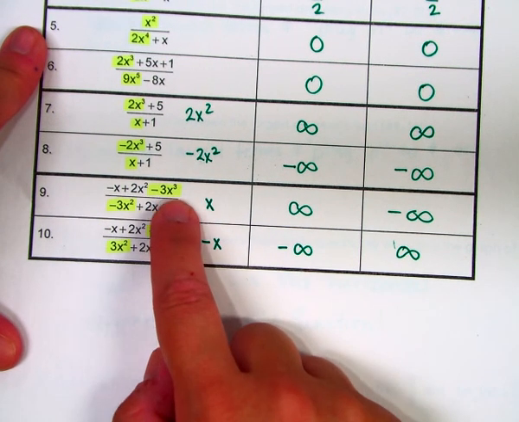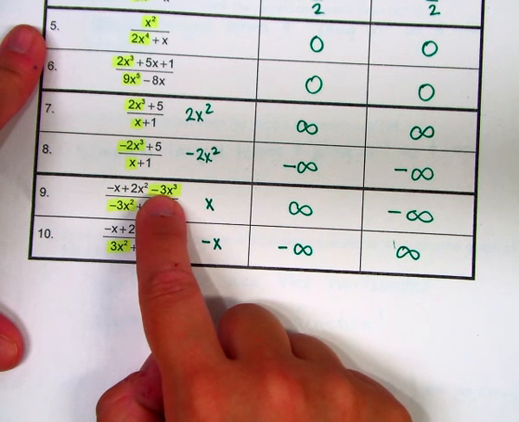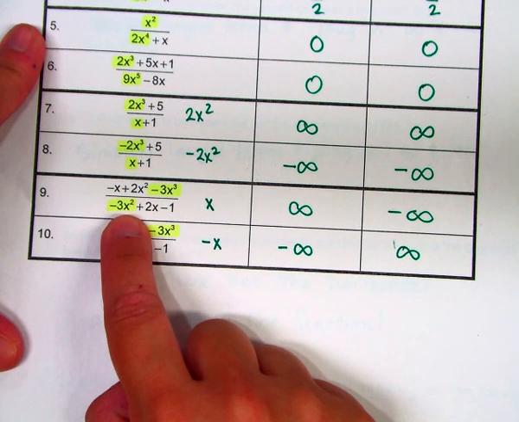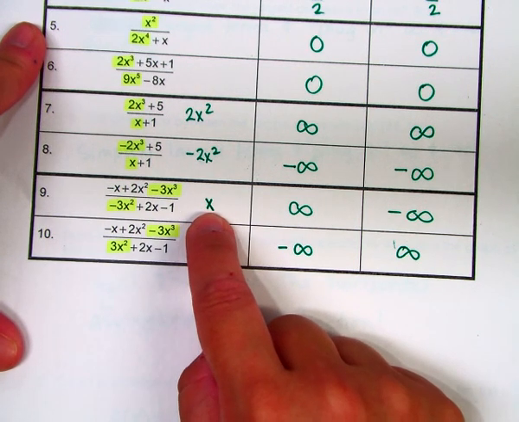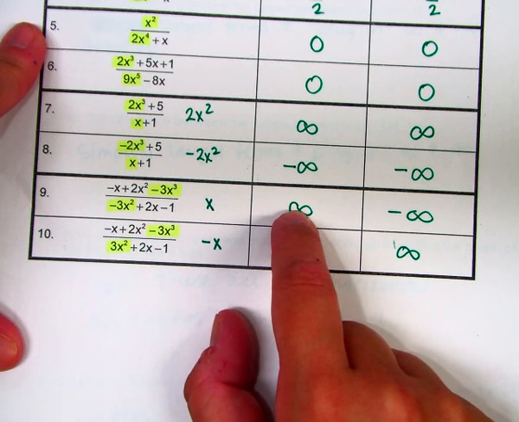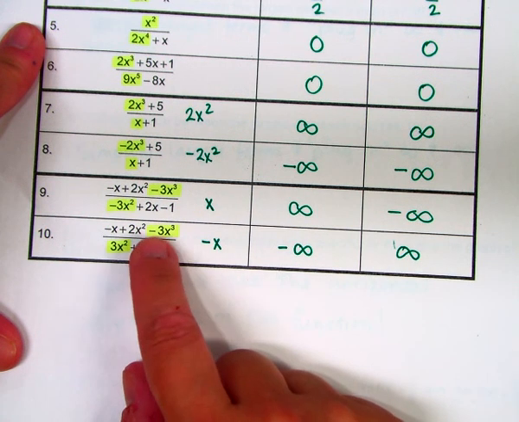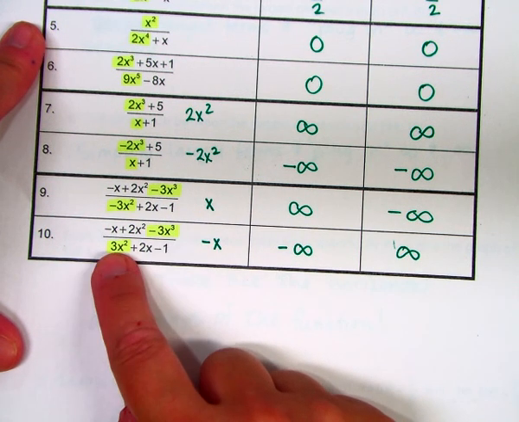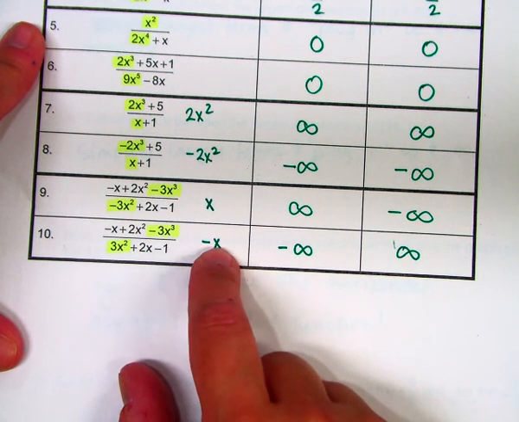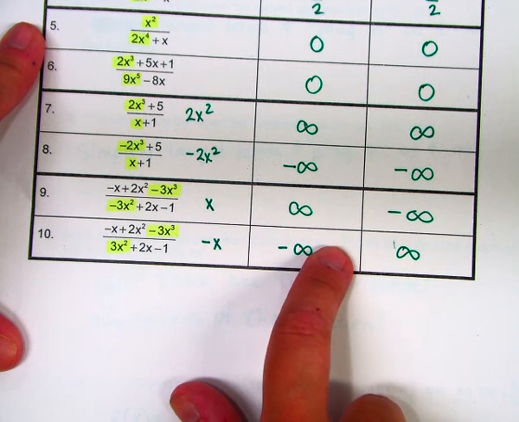The same thing in 9 and 10. You're going to take the -3x cubed and divide it by -3x squared, resulting in just the variable x. So when you plug in infinity to this, you're essentially getting infinity out. When you put in negative numbers, you get negative infinity out. And then here you have -3x cubed divided by 3x squared, simplifying to -x, causing these same signs to change.